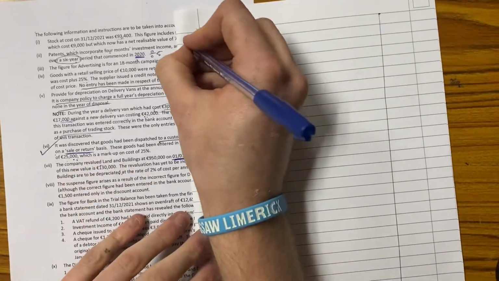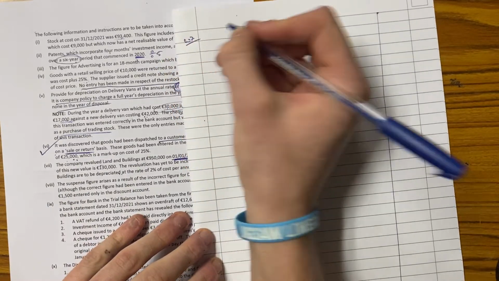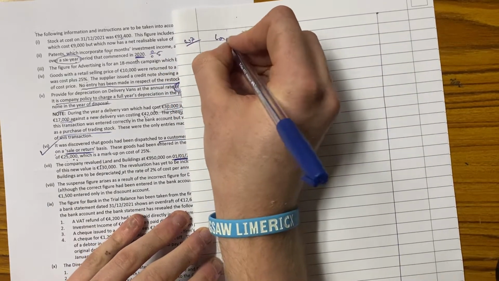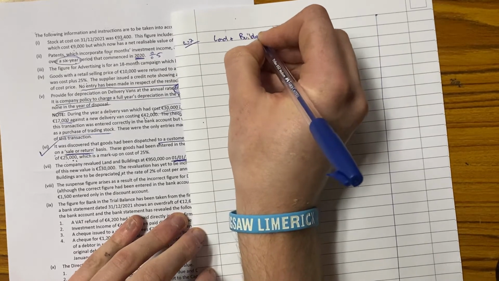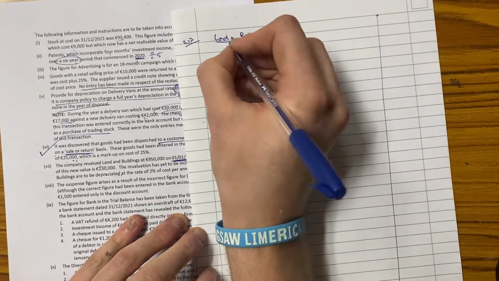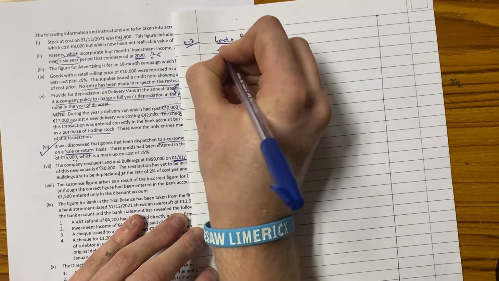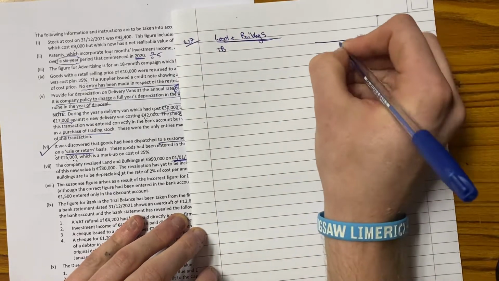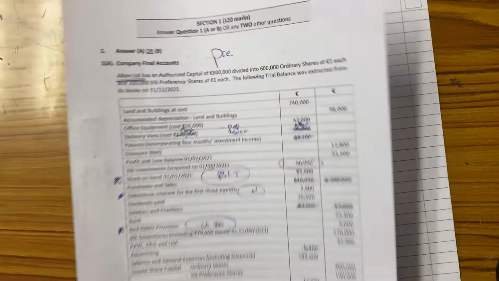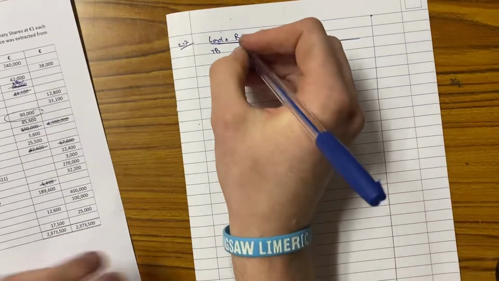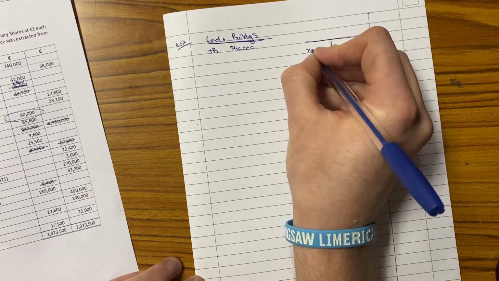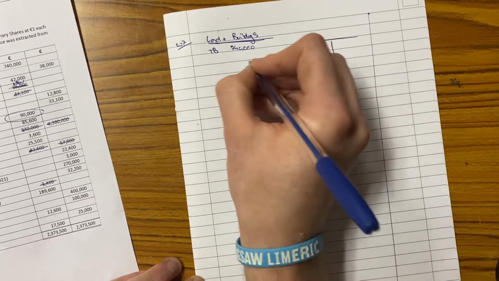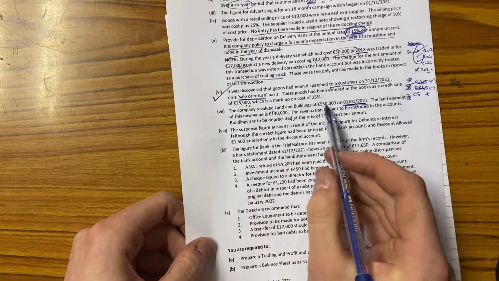So this is going to be working 7, and because we revalued the land and buildings, I'm going to open up land and buildings, if that makes sense. I'm going to have a trial balance figure, and again I'm going to do this in a T account, all right. So the trial balance figure for land and buildings, it costs 740,000, and that amount is being revalued to, they're telling us here in the question, 950, okay.